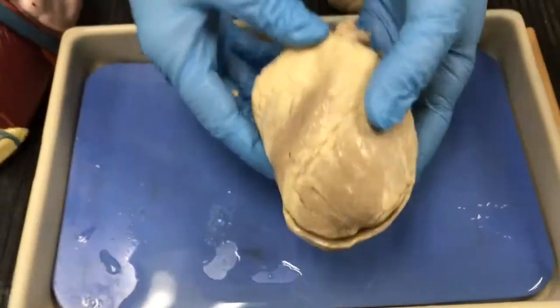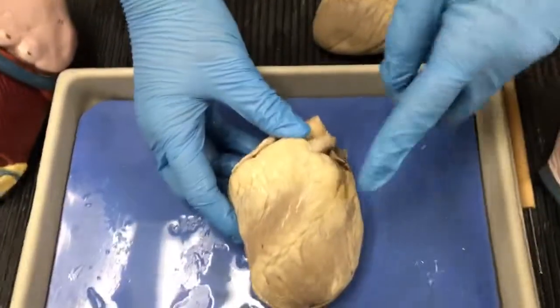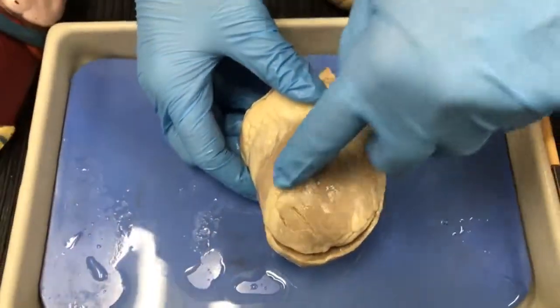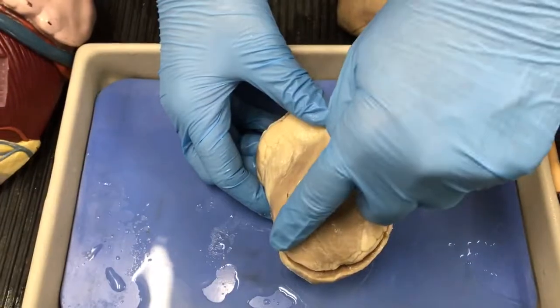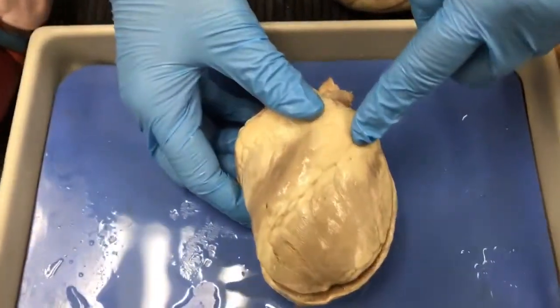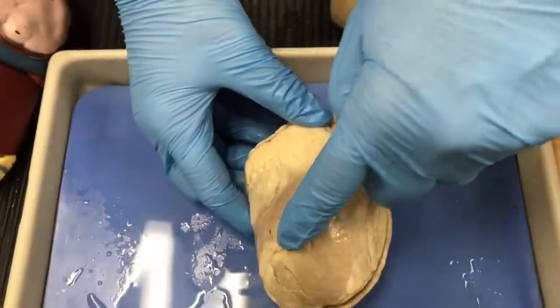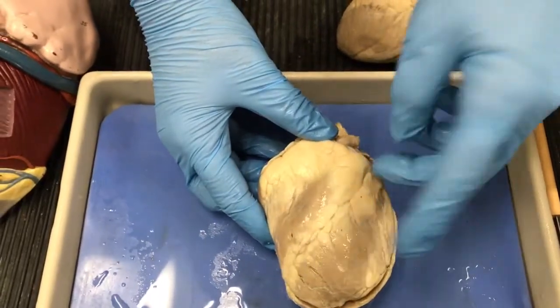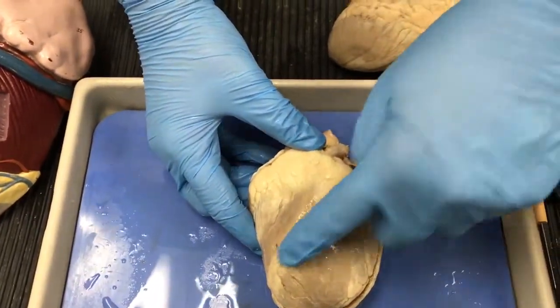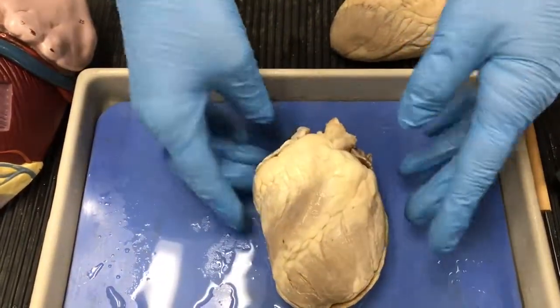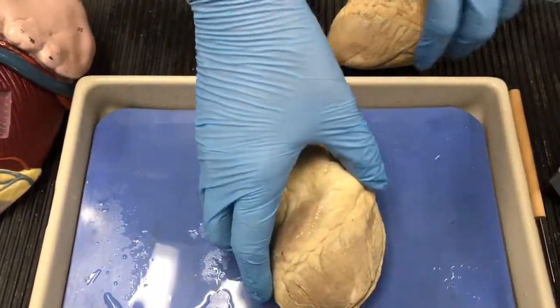If I flip it over, I've got some hallmark things we can look at, like this diagonal line. That is the descending interventricular artery that's going to feed the left ventricle. Major player as far as coronary arteries. So that's the first question.